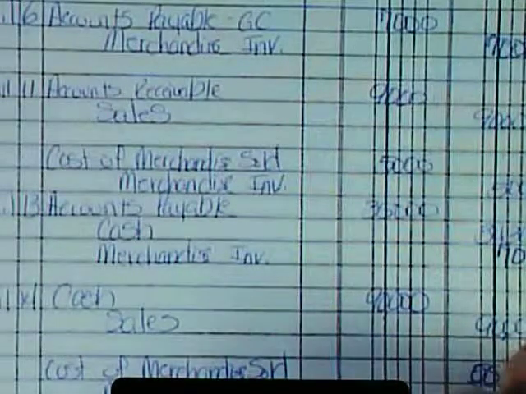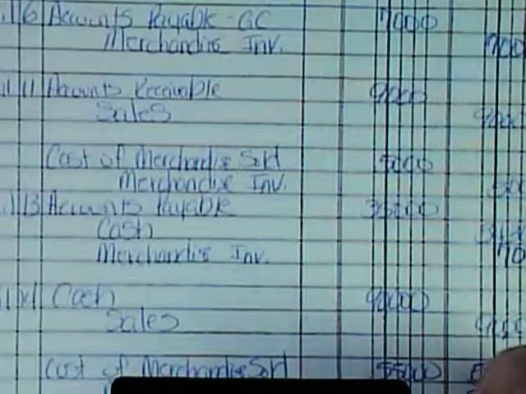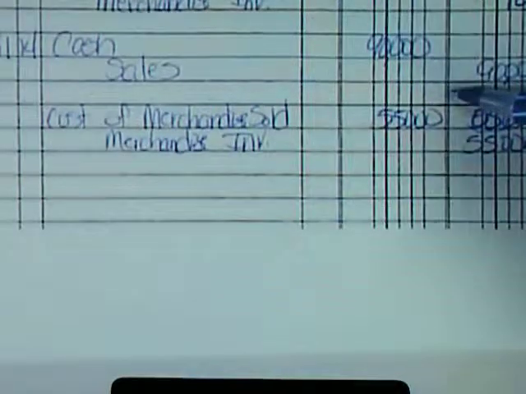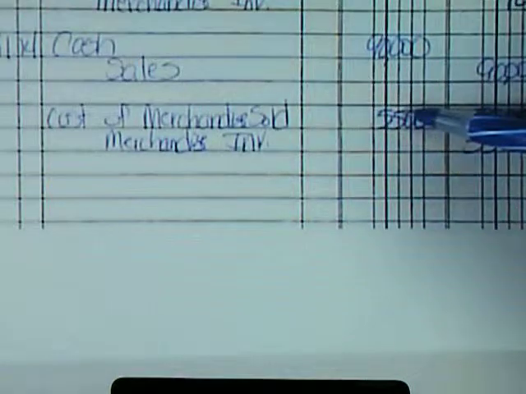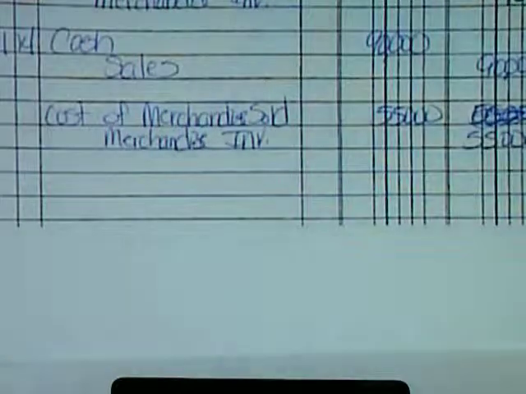I actually wrote this in the wrong spot. I can't believe I just did that. 55,000. Remember what I say in class, players make mistakes as well. There you go. You've got a debit to cash, a credit to sales, a debit to cost of merchandise sold for 55,000, and a credit to merchandise inventory for 55,000.